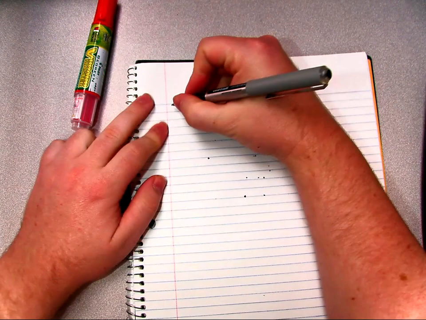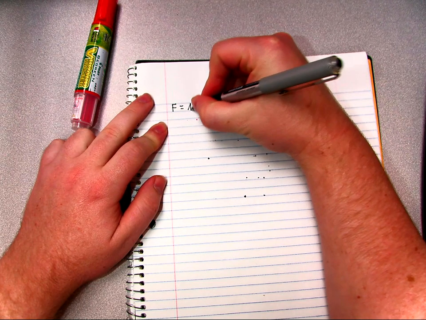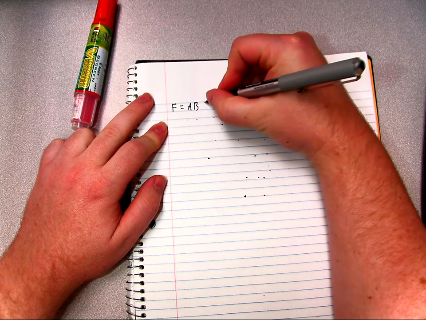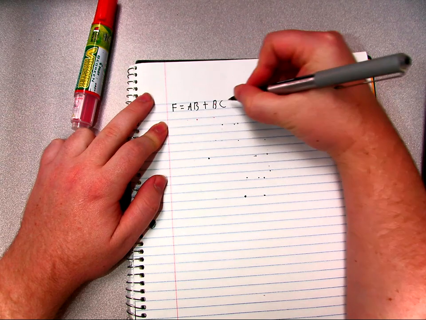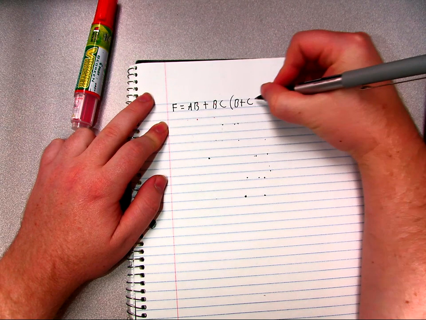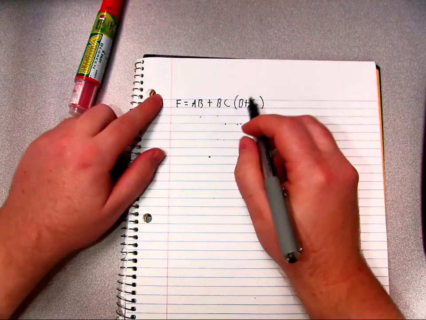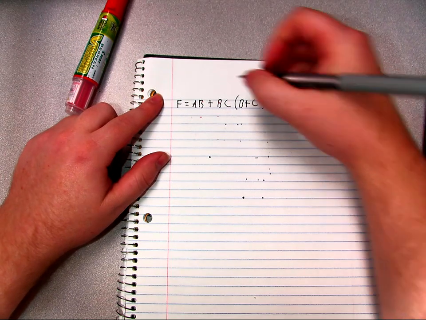Okay, guys, we're going to do just a couple of examples of the Boolean algebra. Let's take a quick example here where we're going to have this. So the first thing that a lot of times we're going to do is start doing some distributions.